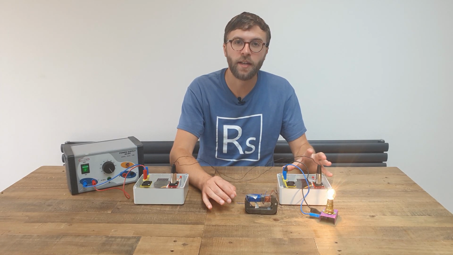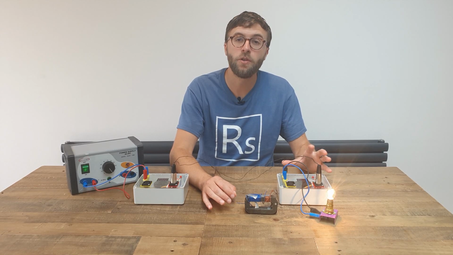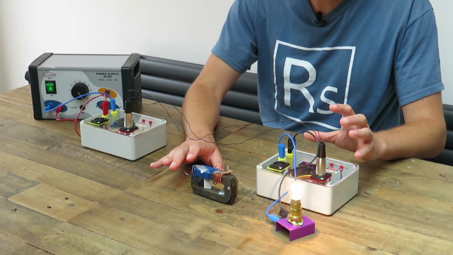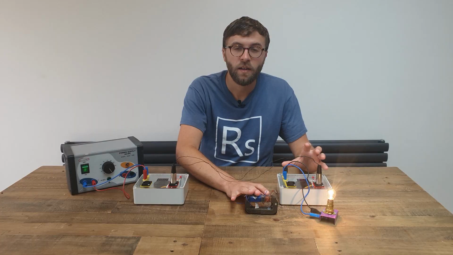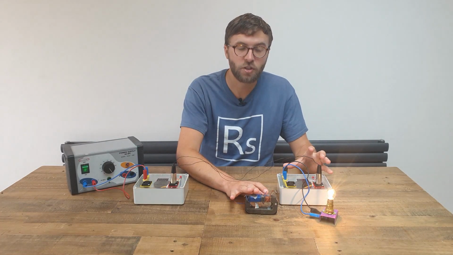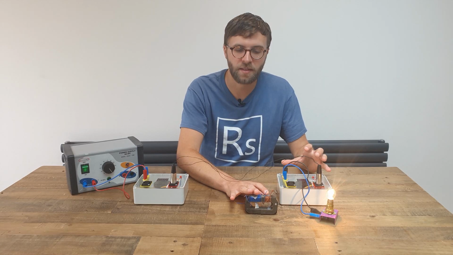Here at the consumer end, we need to lower the voltage, so we use what's called a step-down transformer. This has more coils of wire on the primary coil than it does on the secondary coil. And this will step the voltage down to the 230 volts that we use in a domestic setting.